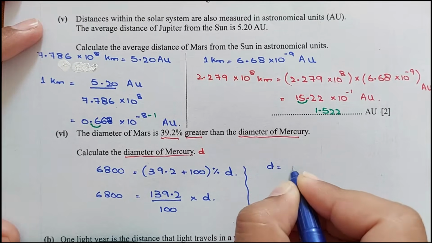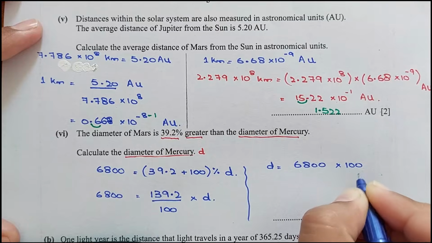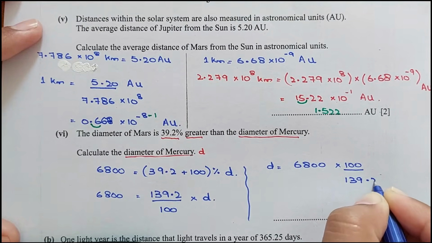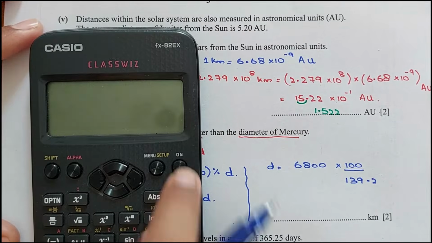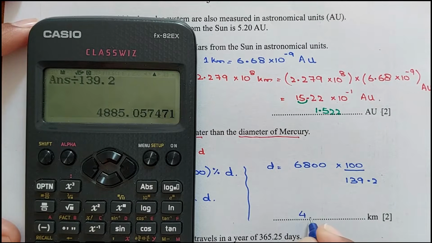D is going to be 6800 times 100 over 139.2. So this is 6800 times 100 divided by 139.2. This is 4885.1, we can say, kilometers.